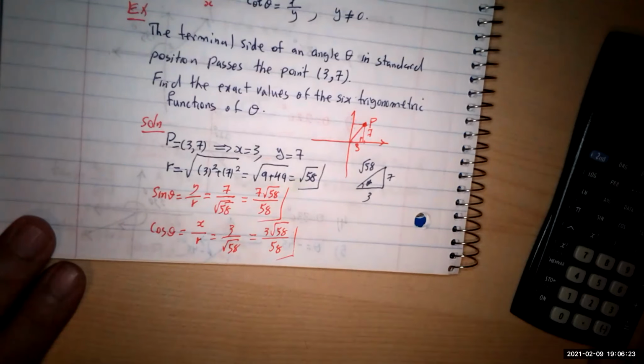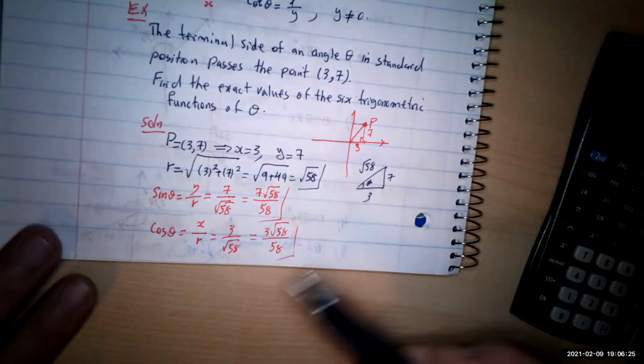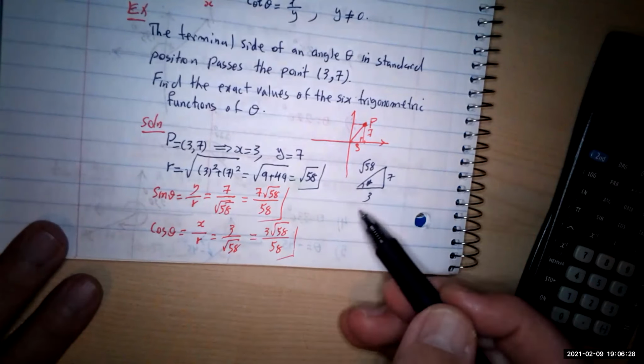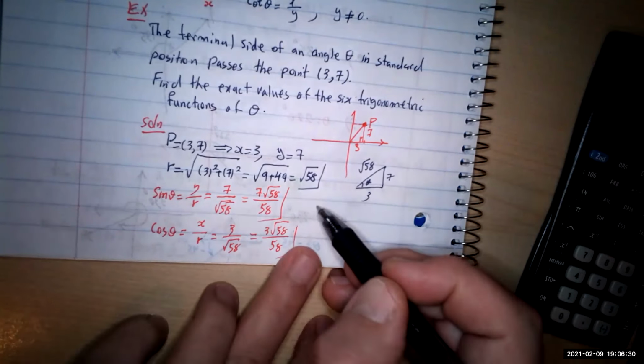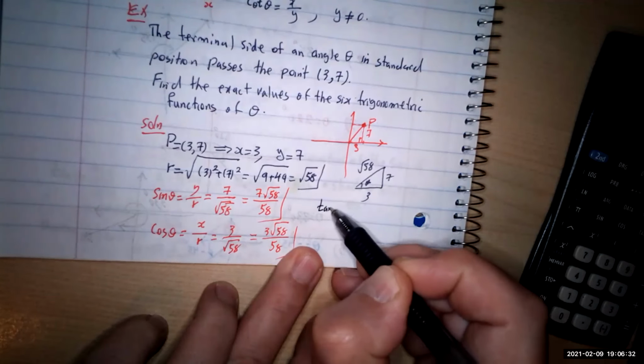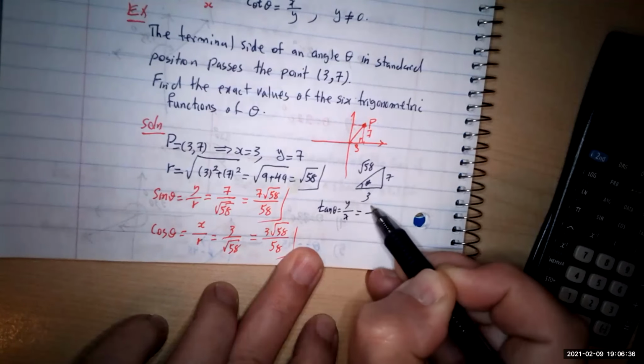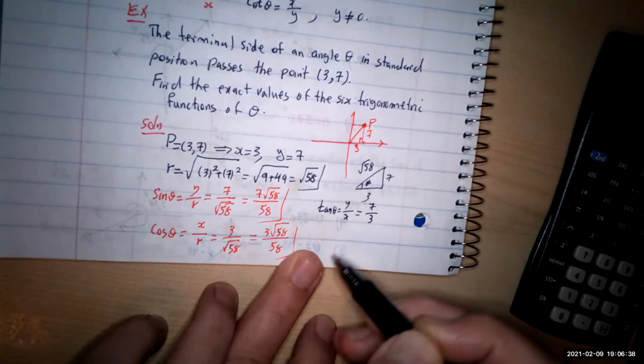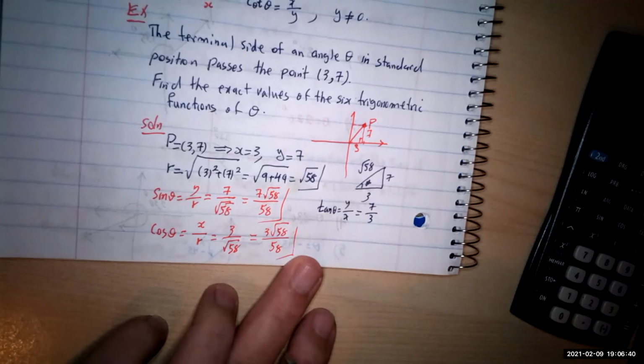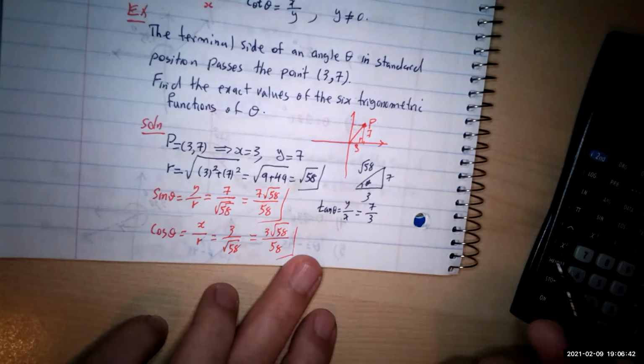Then the tangent is going to be y over x, which is 7/3. So that's going to be the sine, cosine and tangent. Then use the reciprocals to get the others.